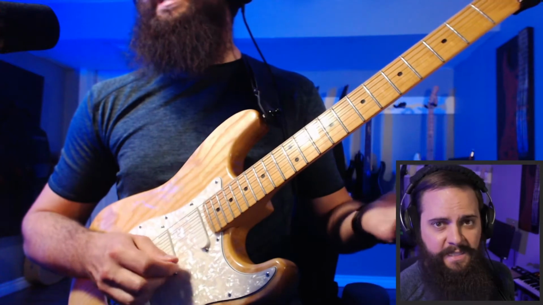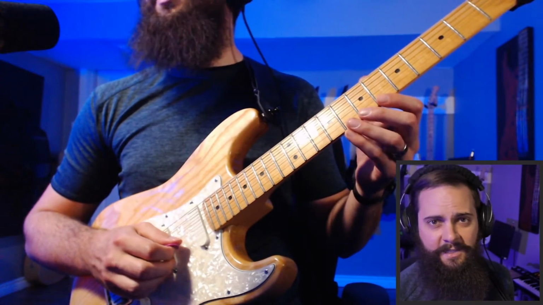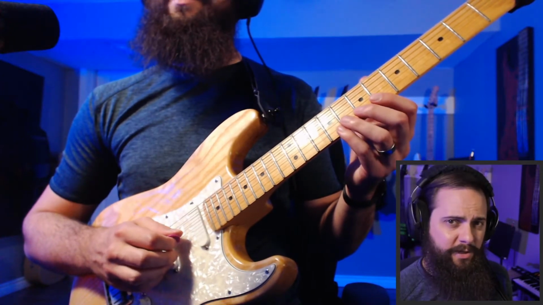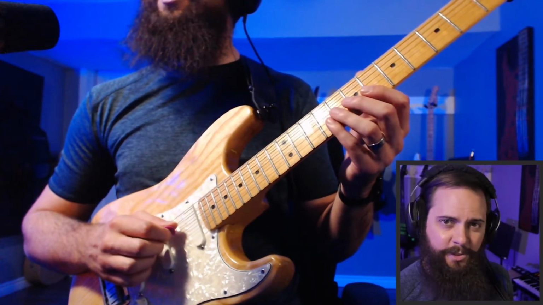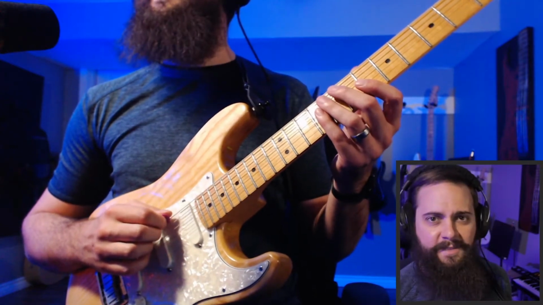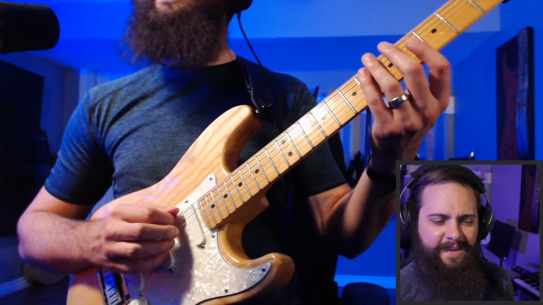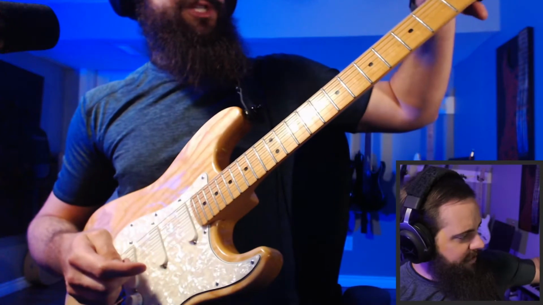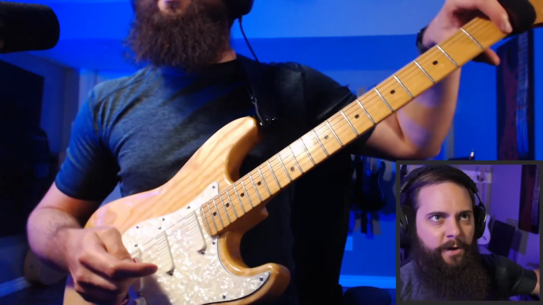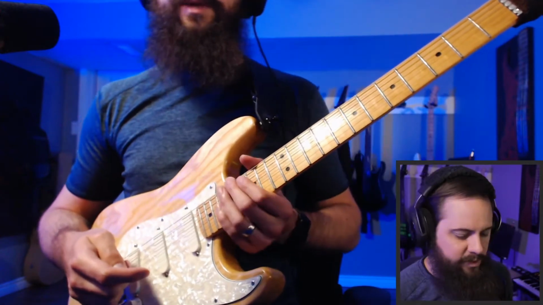So the notes for a standard tuned guitar are E for the 1st string, B for the 2nd string, G for the 3rd string, D for the 4th string, A for the 5th string, and E for the 6th. So E, B, G, D, A, and E are our notes. So what we want to do is make sure that we have those memorized. So that's all of our open strings. Without any left hand use, those are the notes that we get.